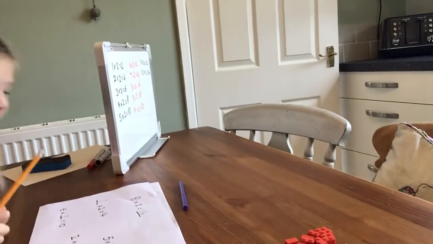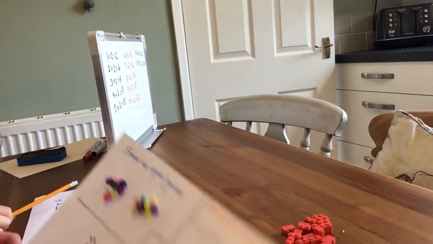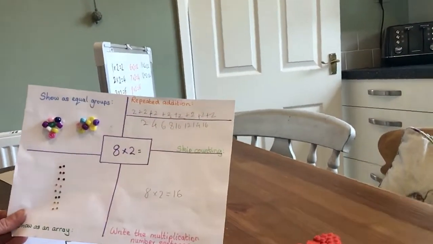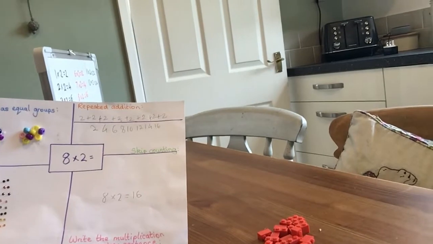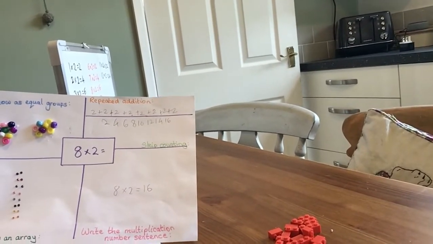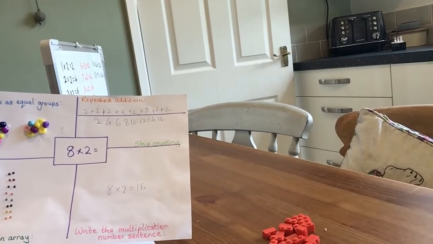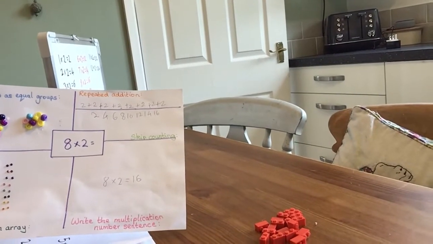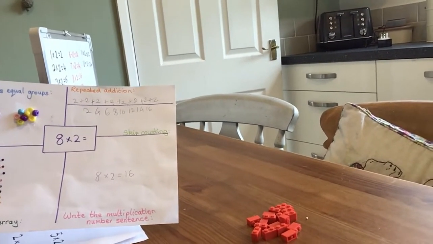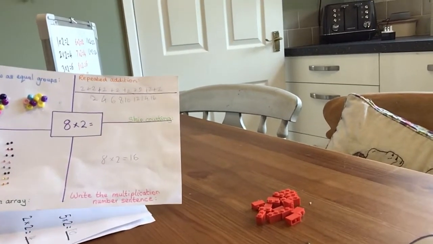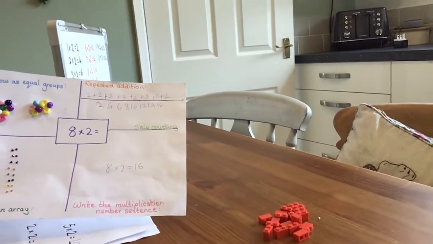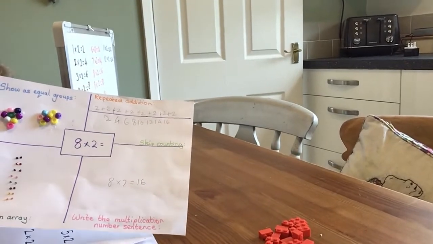It's 4. If your child is stuck on 1, for instance, and they just can't learn it, you could show them this number sentence map, and it shows different ways of making 8 times 2 in this case. So we could show it as equal groups, as an array, skip counting, and so on.